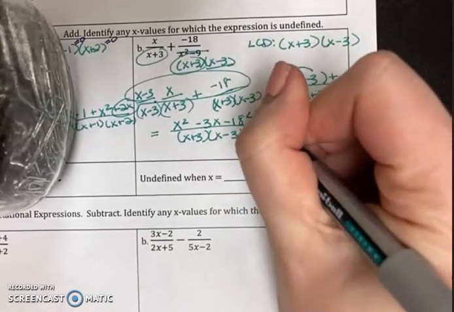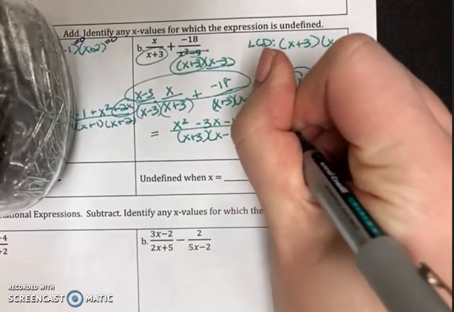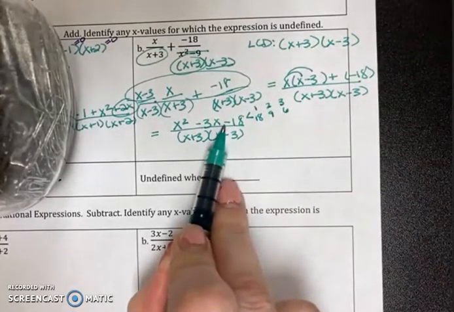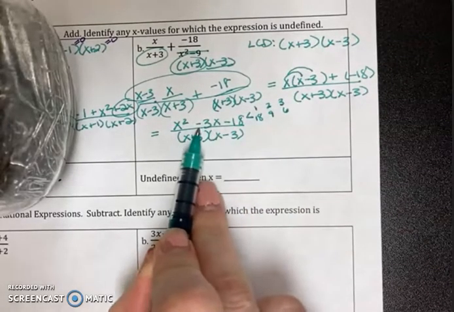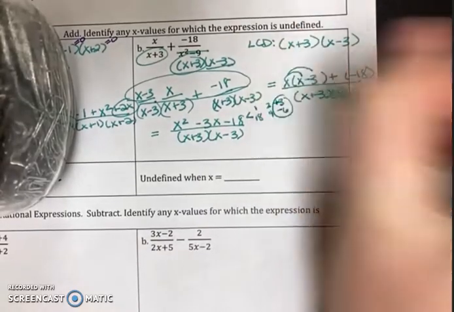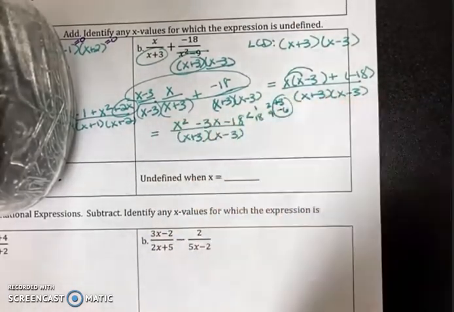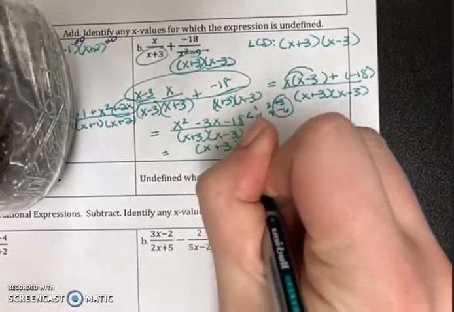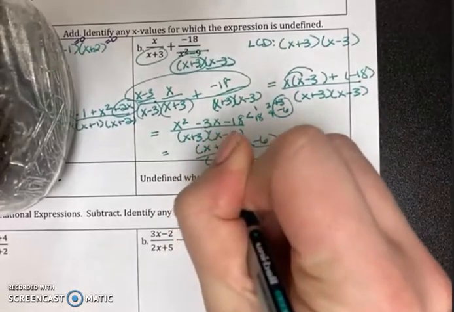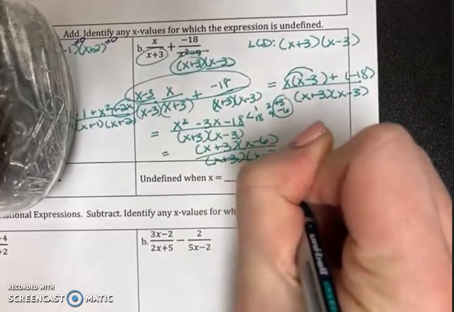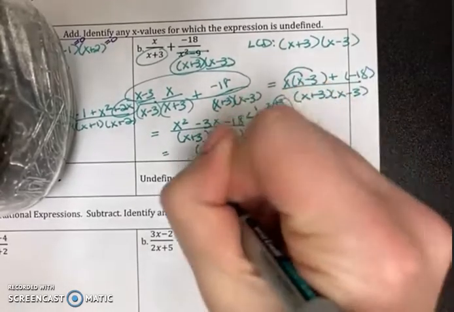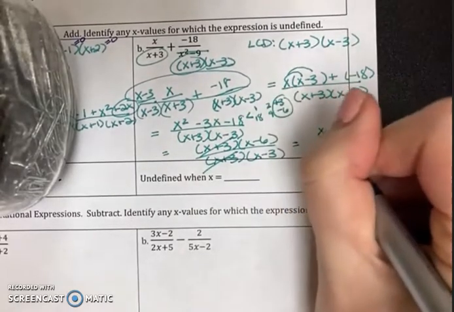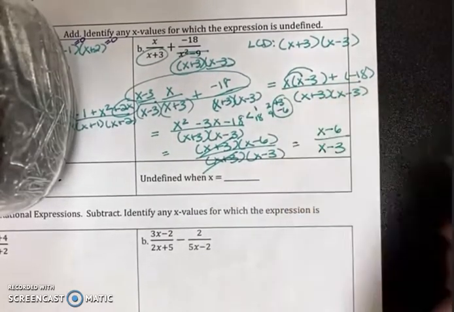18 has factors of 1 and 18, 2 and 9, 3 and 6. And we have to use different signs to get a negative 3. That is possible. So the factored form, since this was a case 1, would be x plus 3, x minus 6. So now we can see that we do in fact have some terms that cancel out, and we are just left with x minus 6 over x minus 3.